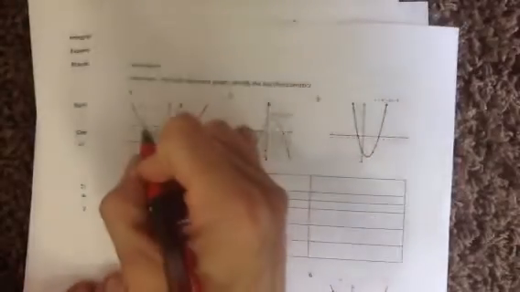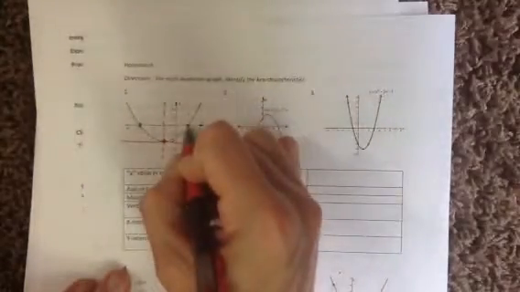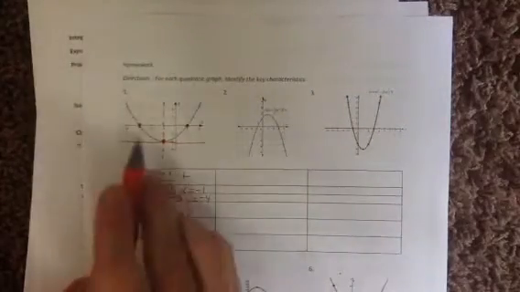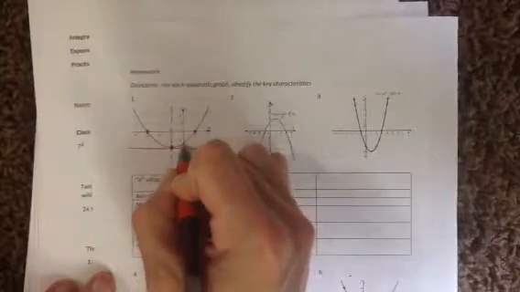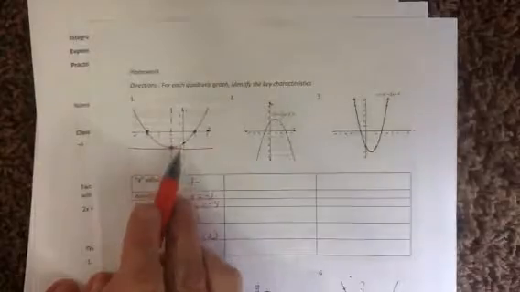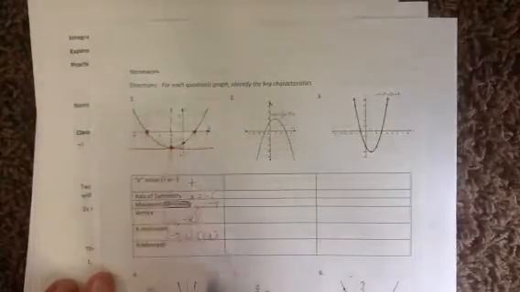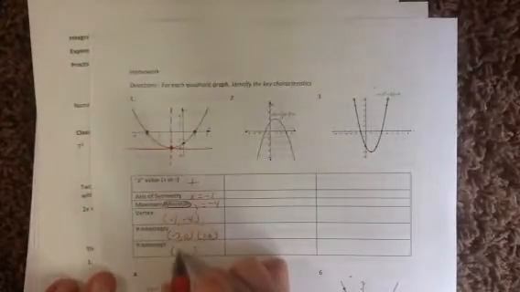This one has two x-intercepts. Hits the x-axis there, and it hits the x-axis there. This point is negative 3, 0. This point is positive 1, 0. Its y-intercept, as best we can tell, it's somewhere right here between -2 and -4 on the y-axis. We're going to call that -3, which means this is 0, -3.